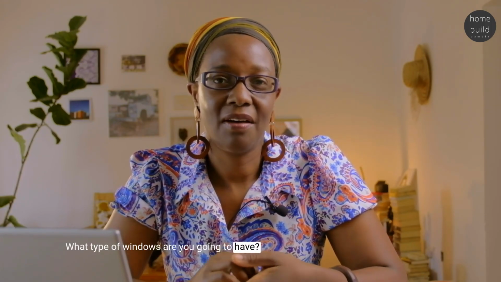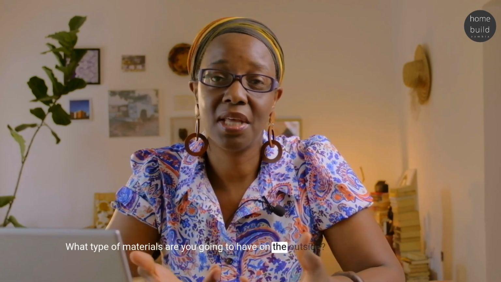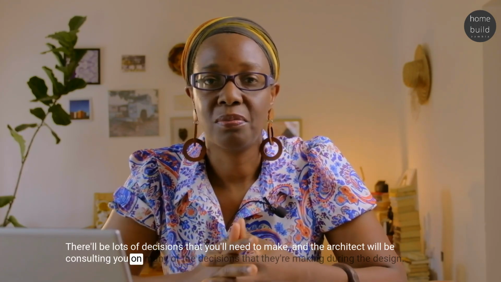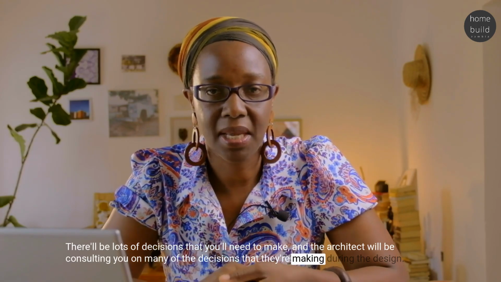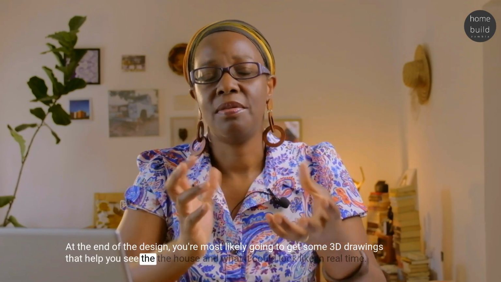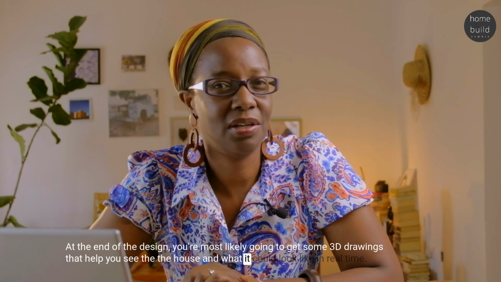You'll decide what type of windows you are going to have, what type of materials you are going to have on the outside, and what type of finishes you will have on the inside. There'll be lots of decisions that you'll need to make, and the architect will be consulting you on many of the decisions that they're making during the design. At the end of the design, you're most likely going to get some 3D drawings that help you see the house and what it could look like in real time. This will help you to visually understand what the architect is doing.